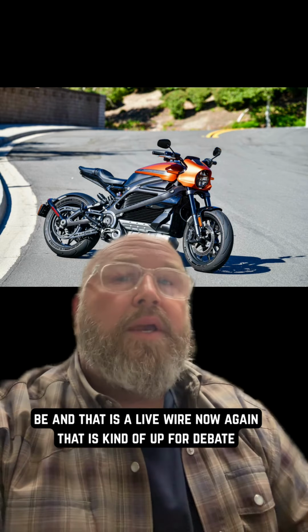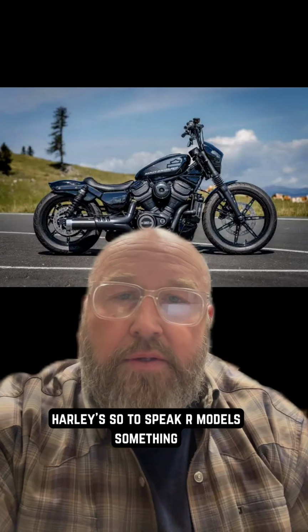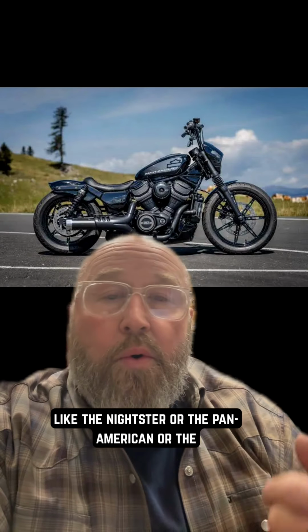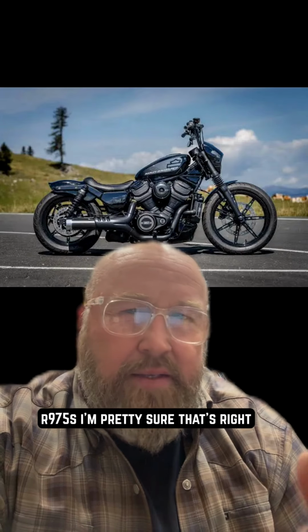Keeping on with the non-traditional Harleys, so to speak, R models. Something like the Nightster or the Pan American or the Sportster S is going to begin with an R. I believe the Nightster is like an R975. I think there's a R975S. I'm pretty sure that's right. Anywho, the Revolution-powered motors from Harley Davidson, all of those models are going to start with an R.